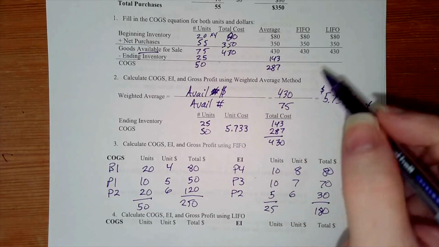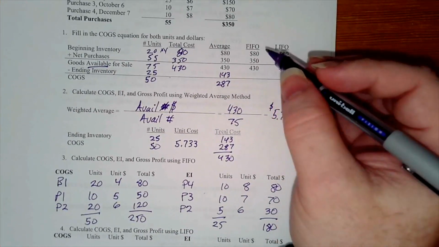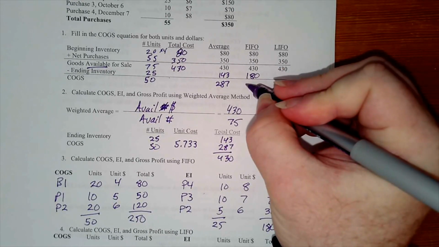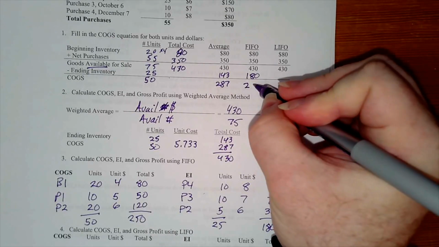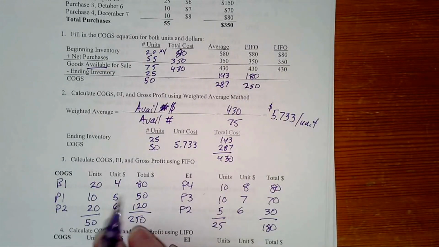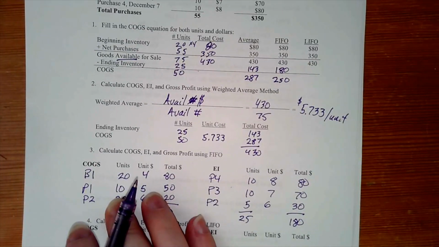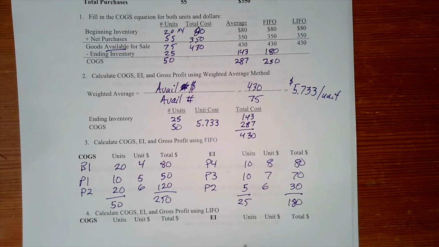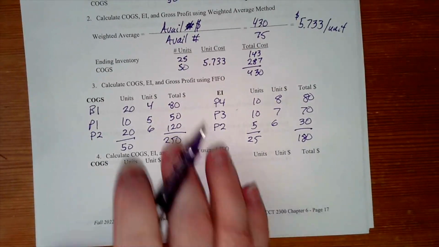inventory. So here, if we do the FIFO, what do we get? We get ending inventory is 180, and we get the COGS is 250. So you see already there's a difference depending upon the method you use. There's a difference in what ends up being the split between inventory and COGS.